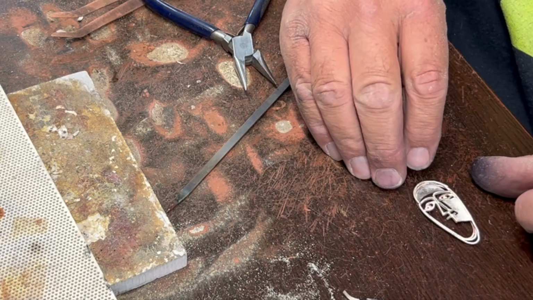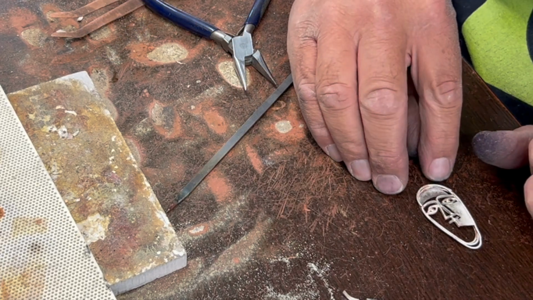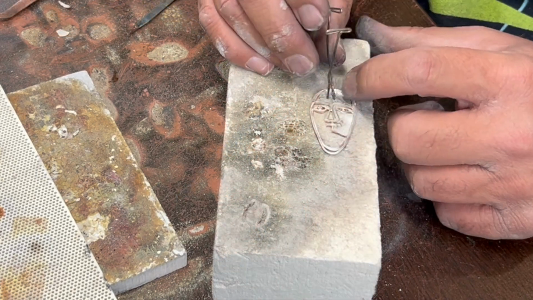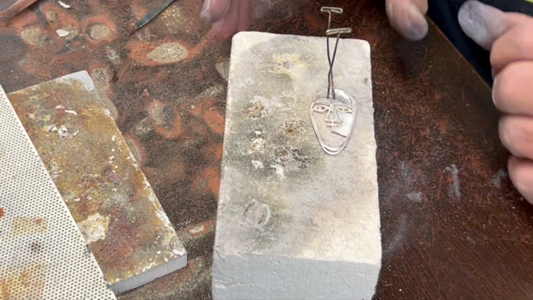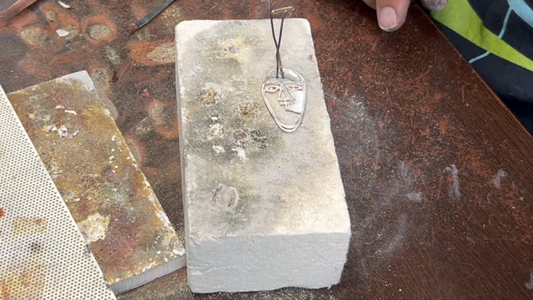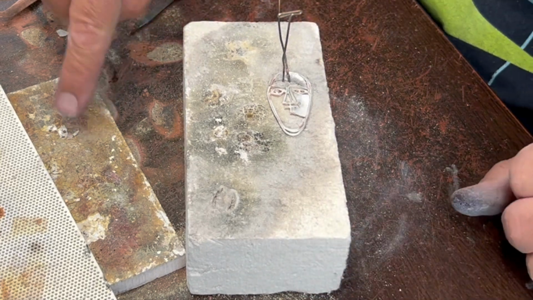So this may be a situation where we use the magnesia block, I think. Let's try it like that. Let's see if we can't get that to sit how we'd like. I have some solder right there still, so let's.